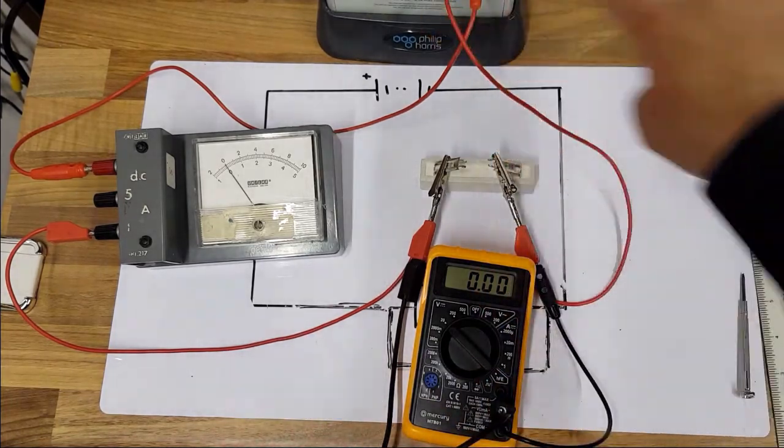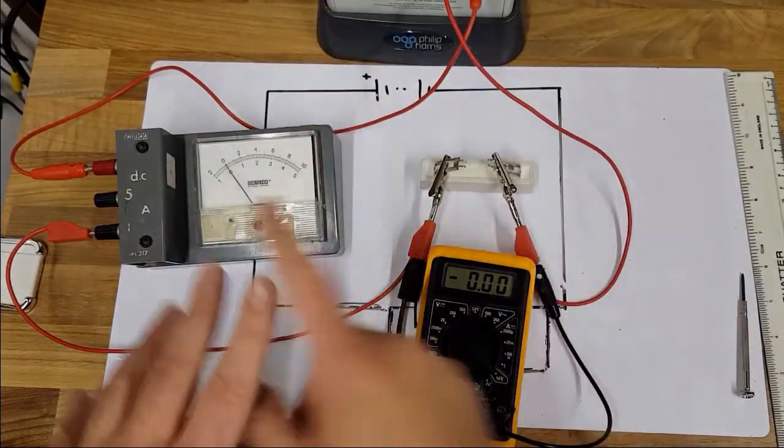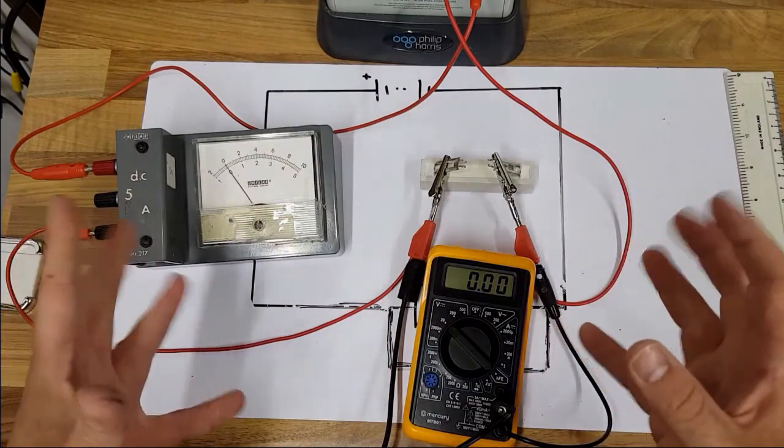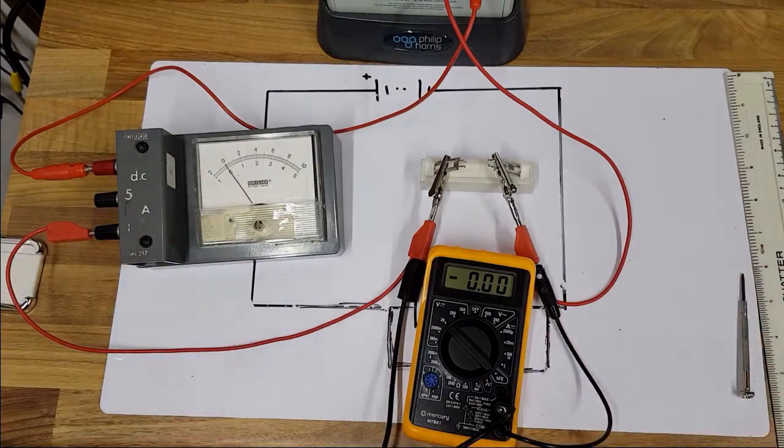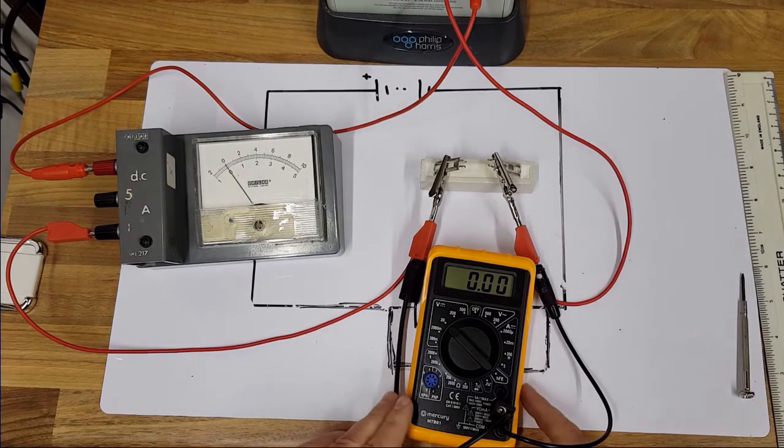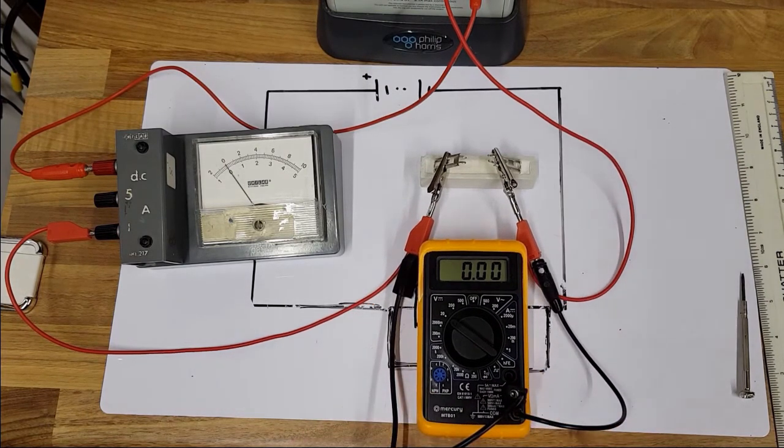If you follow the red around, the red goes all the way around the circuit. The circuit is the inside bit. The voltmeter is very much something that sits on the outside of a circuit. It doesn't play a part in the circuit. All that it does is measure the potential difference across a component, like a resistor here.